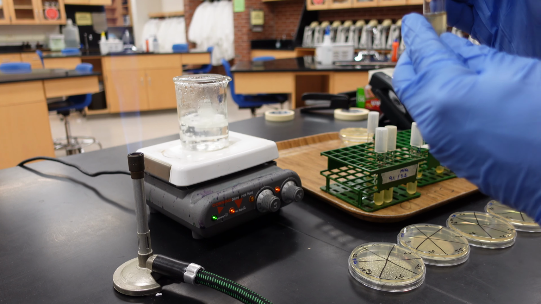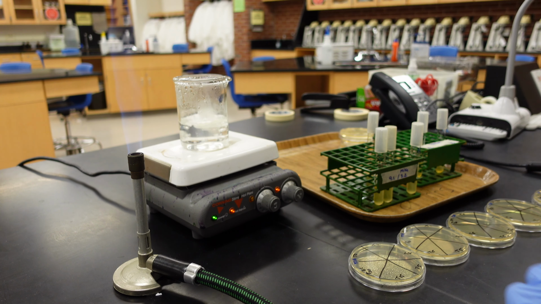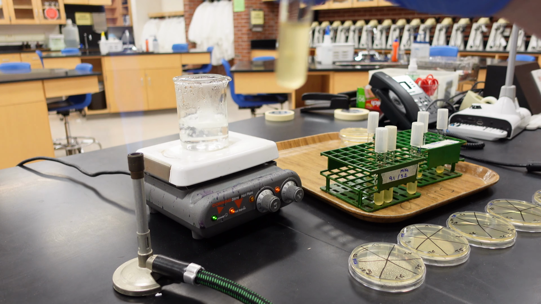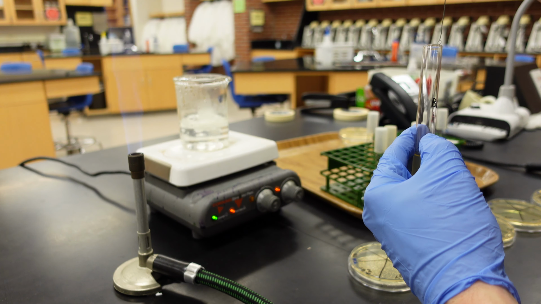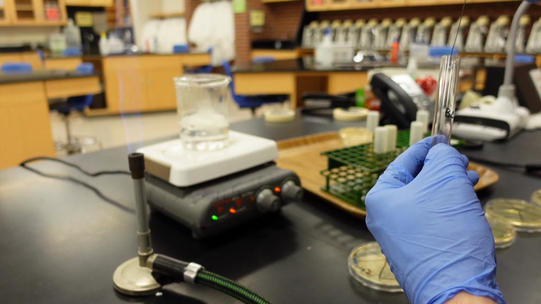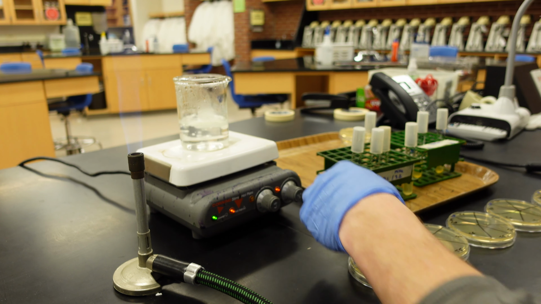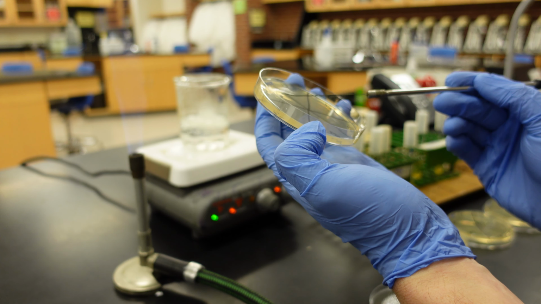I'm going to pick up the Bacillus cereus, resuspend this. You can see there's a big chunk at the bottom there. Pass that through the flame. Get a loop full of the Bacillus. And I'm going to put it on my plate, the spot labeled time zero, just a little streak of the bacteria.